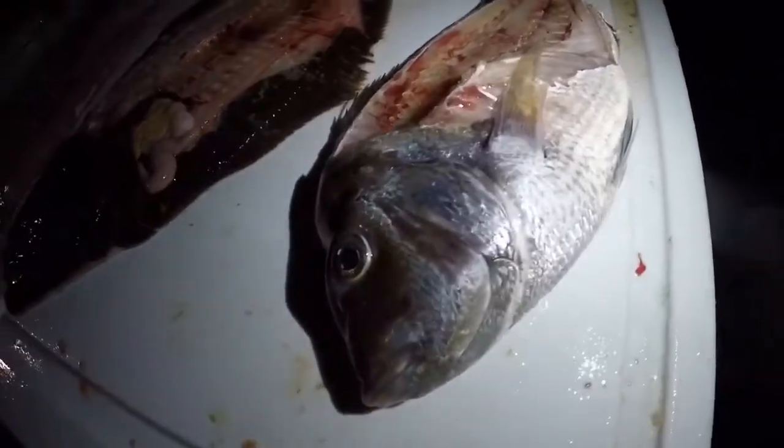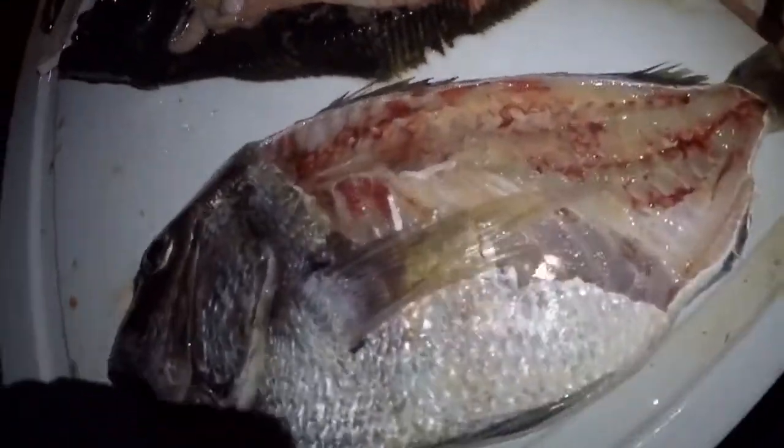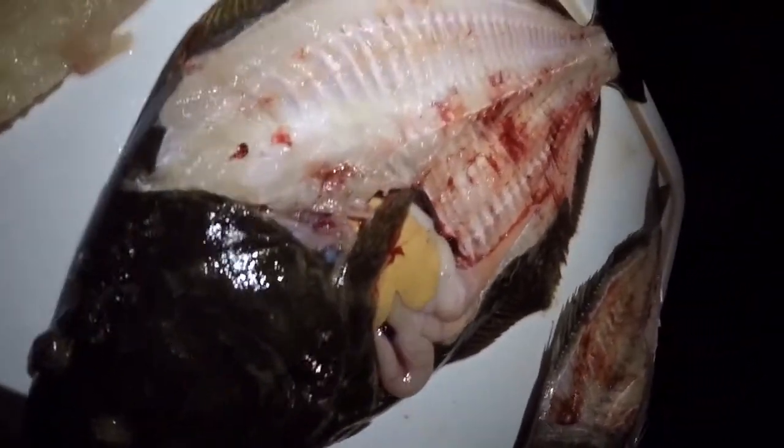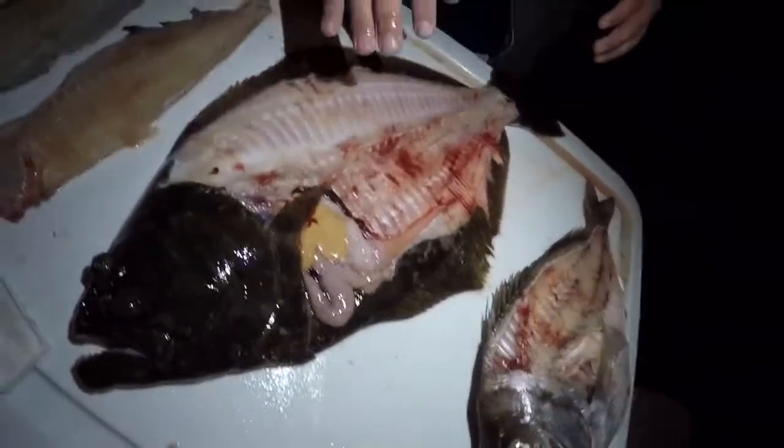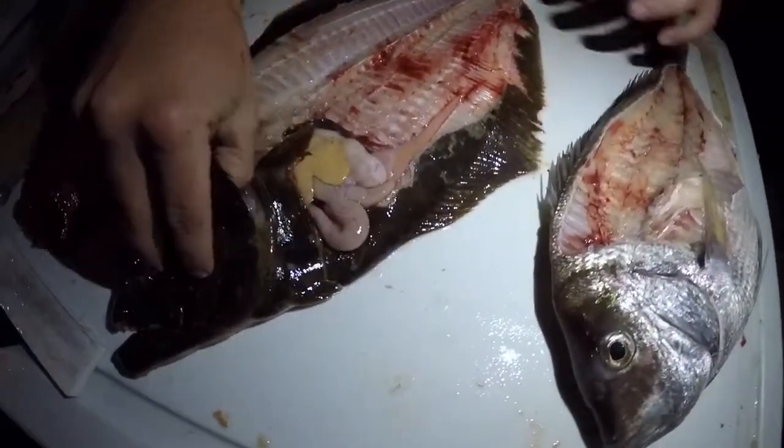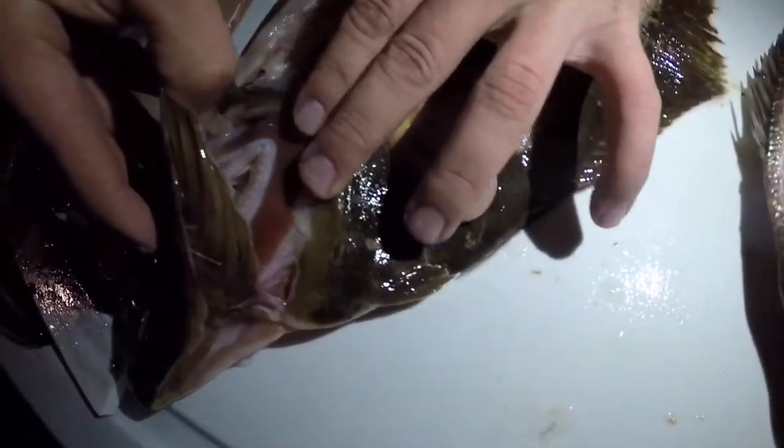So as you can see here, these fish, although they look very different initially, they actually share some very similar homologous structures. As you can see here, they both have eyes, they both have mouths, but if you dig a little deeper, you can see that both of them, and all fish, have gills. And this red part right here is called the gill filament.